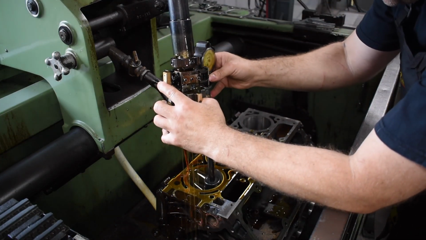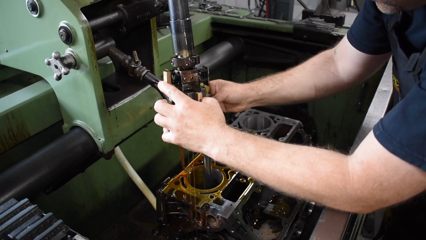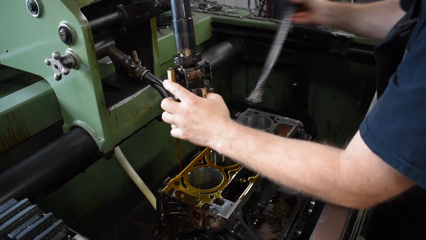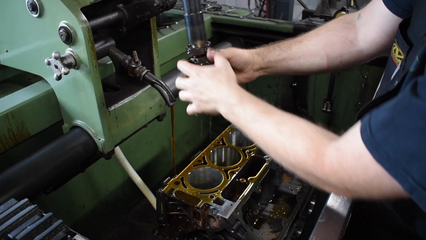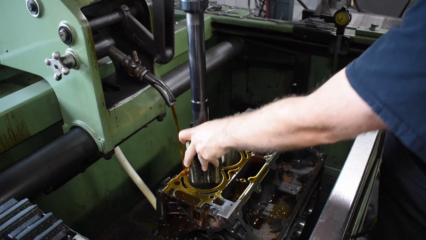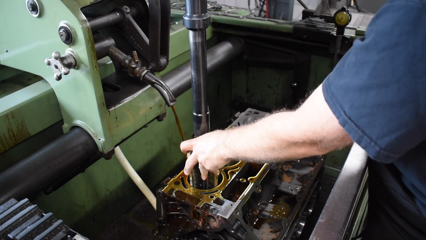Now I'm taking it to 1/1000th of an inch away from our target, because then I'm going to switch over to a different grit of abrasive. This is what's considered as a rough stone, and I have another 1/2 thousandth of an inch to remove.